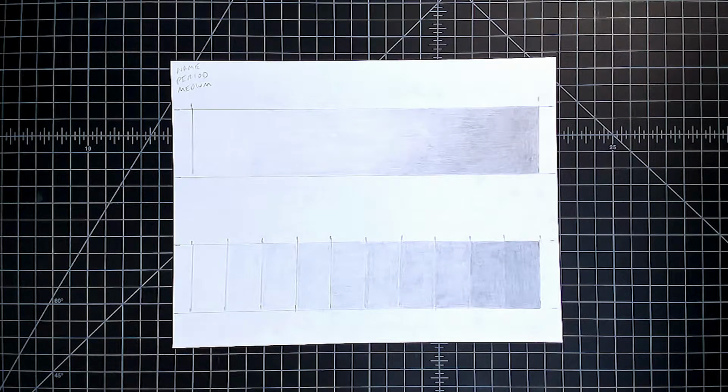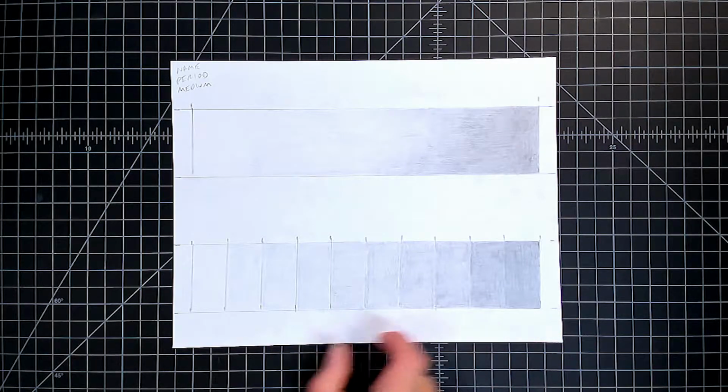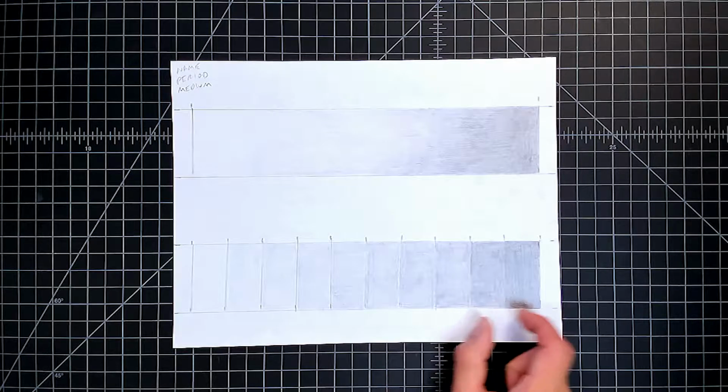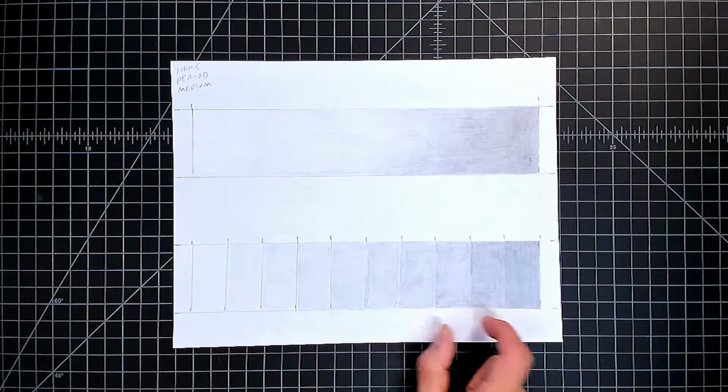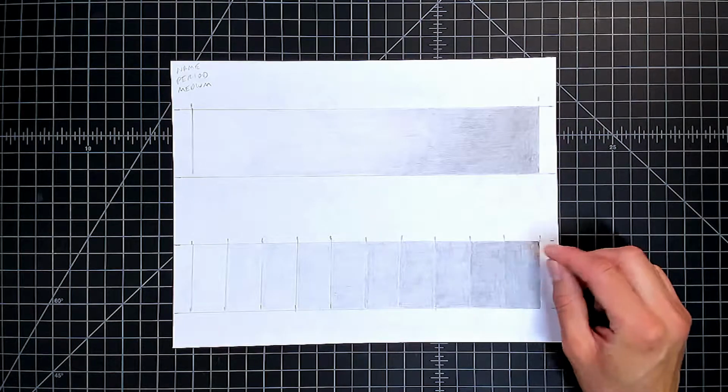So in this video here, we're going to make a value scale using graphite. We're just going to use our pencil here to help blend and create different values on our value scale. So we're going to have all these darker values here on the right hand side, and as we move towards the left, they're going to be getting lighter and lighter and lighter. So this value should be lighter than this value should be lighter than this value, and basically all we're doing is we're adding less layers of graphite to some of these areas.